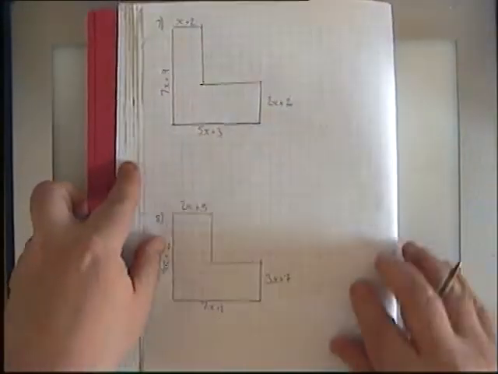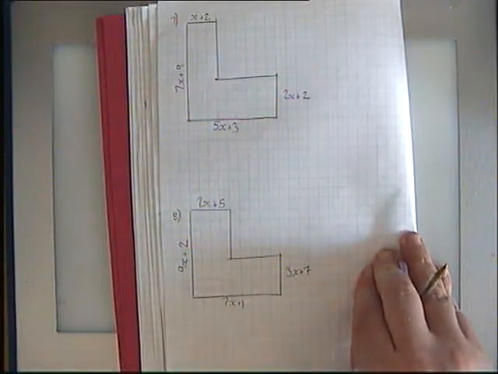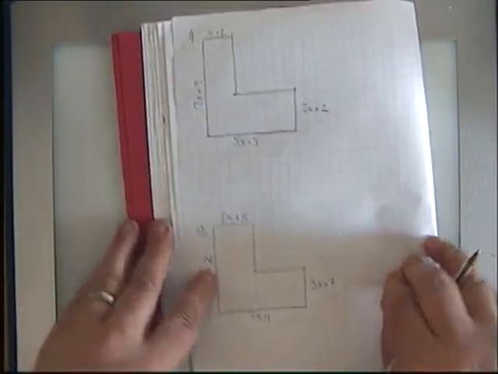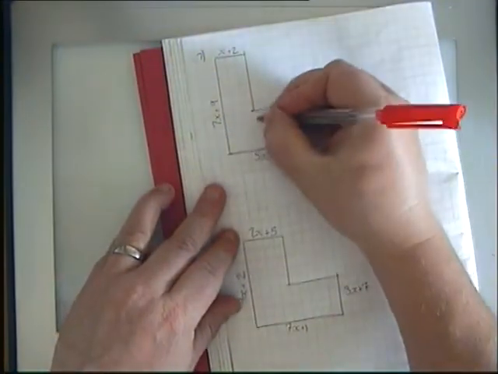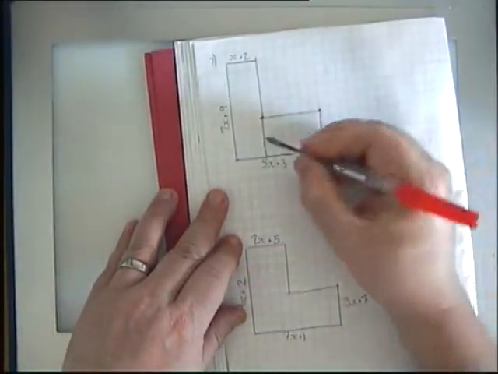Now, final two questions. I'd like to find the area of each shape. So I want you to pause the video and have a go. Okay, now you've had a go. Let's split this down into two rectangles again. So I'm going to split it down there. So I've got this rectangle and this one.